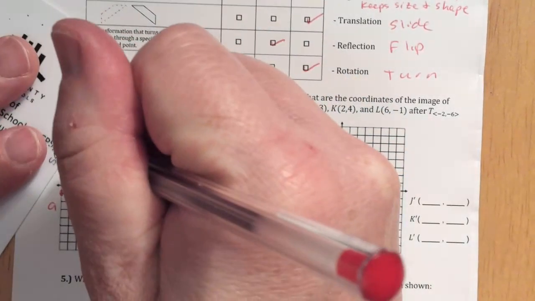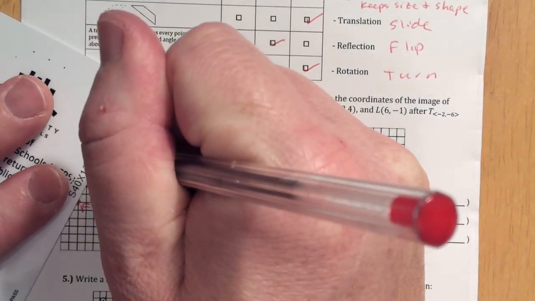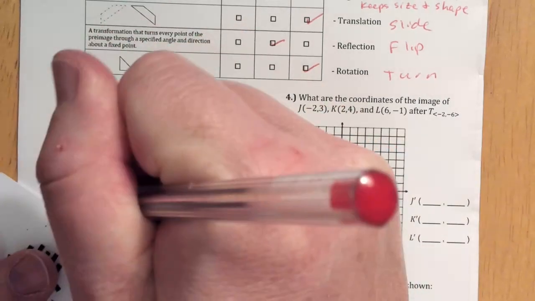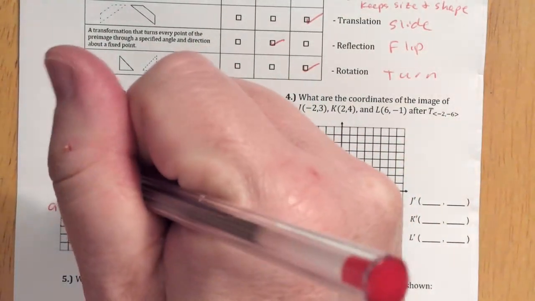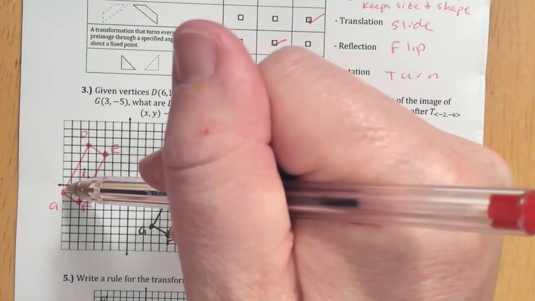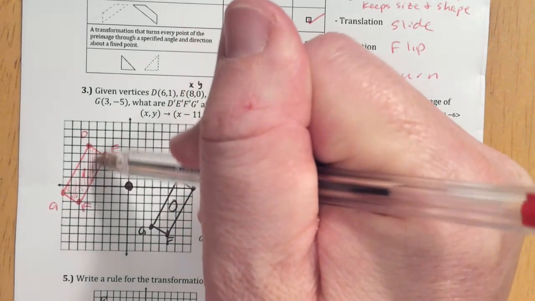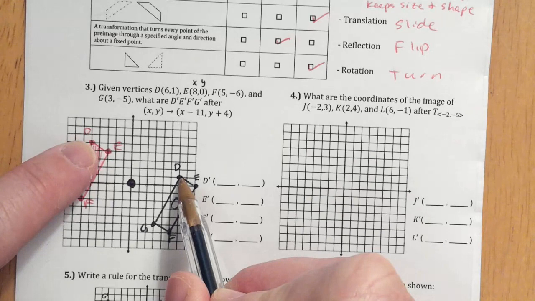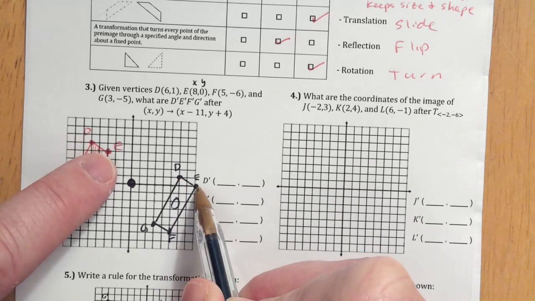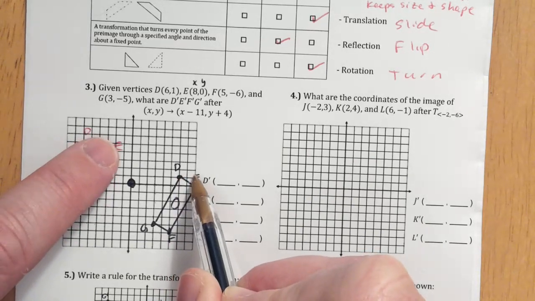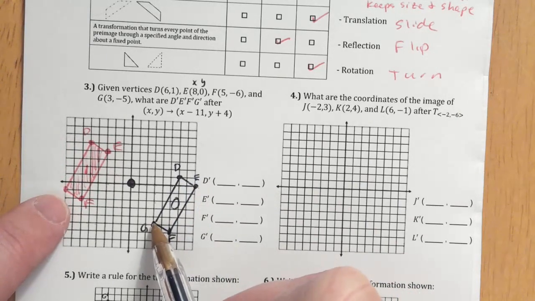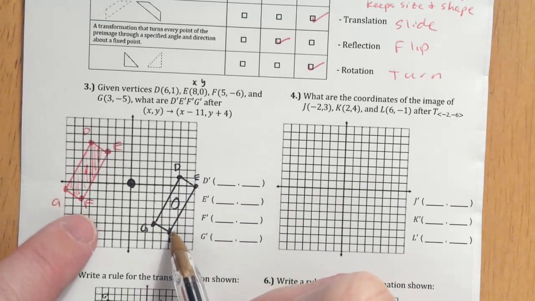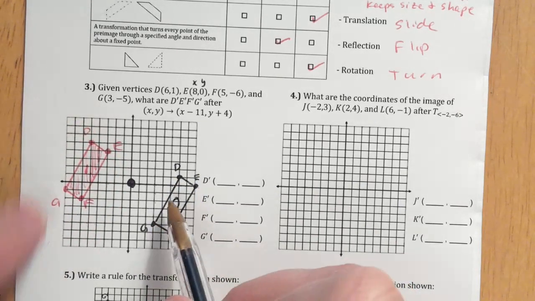All right, connect the dots. Fabulous. And that's your new picture right there. We like to shade that in. All right, so notice that everything preserved the size and shape. See how to get from this point to this point, you had to go over 2, down 1, and you'd have to do the same thing for this one, down 1, over 2. Everything preserved the same size and shape.